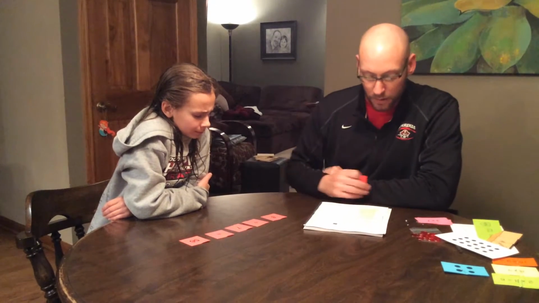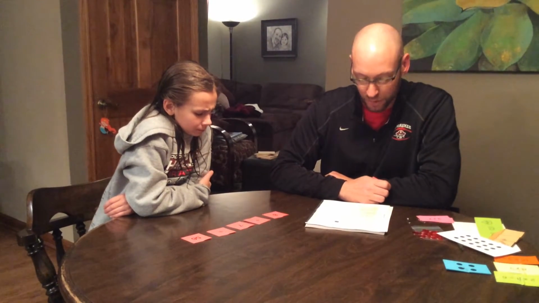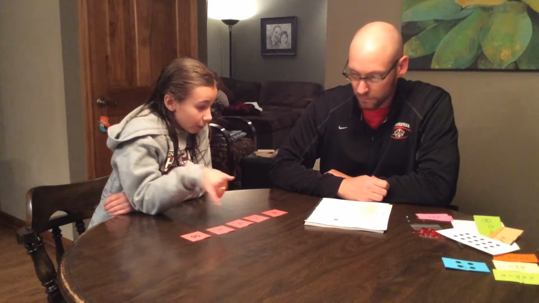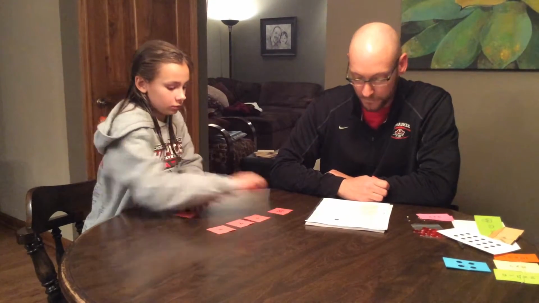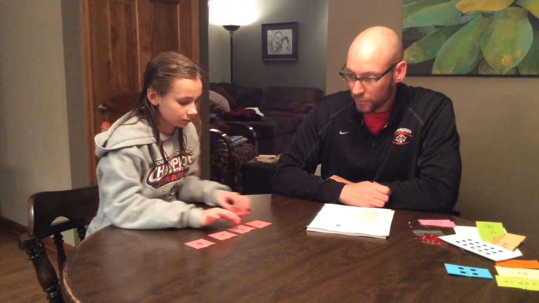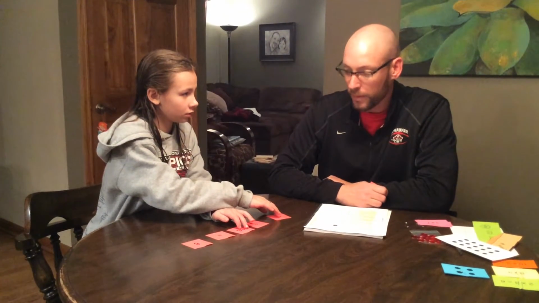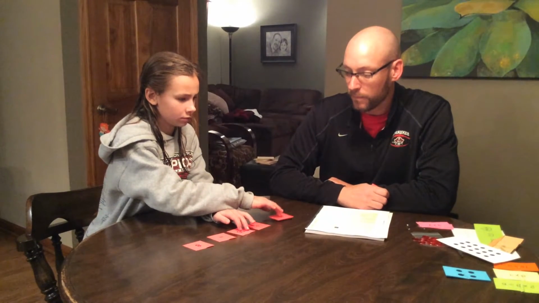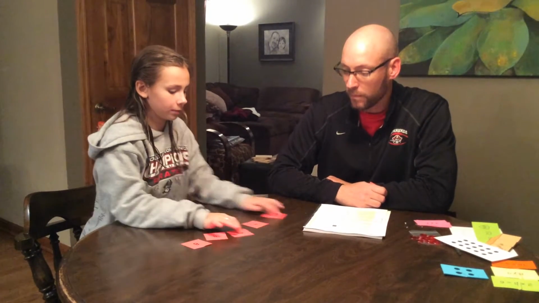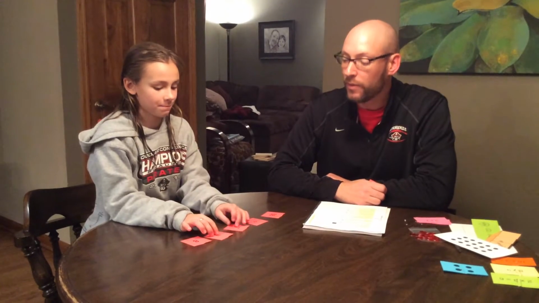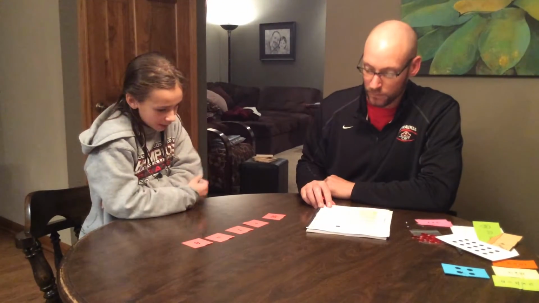Can you use those 3 numbers to make a division sentence? Can I switch them around? Yeah. You can move them anywhere you want. Can you read the sentence that you made? 56 divided by 7 equals 8.